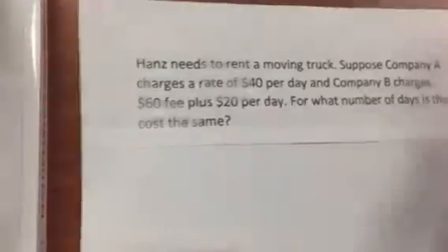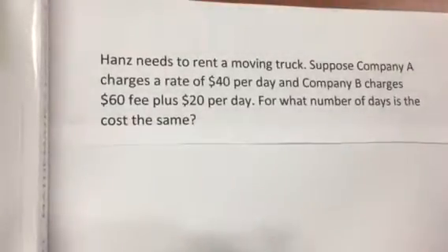Now, let's look at one that's a little challenging because that was kind of easy. So let's look at one that's got a variable on both sides. Hans needs to rent a moving truck. Suppose Company A charges a rate of $40 per day and Company B charges $60 fee plus $20 per day. For what number of days is the cost the same?